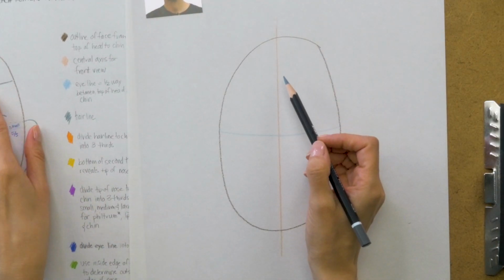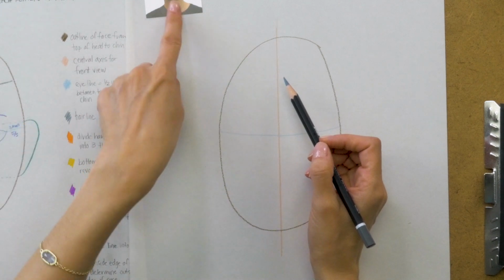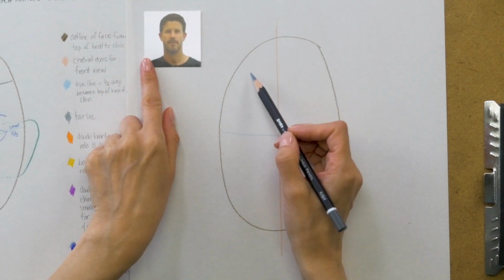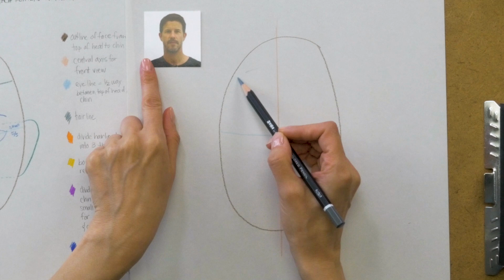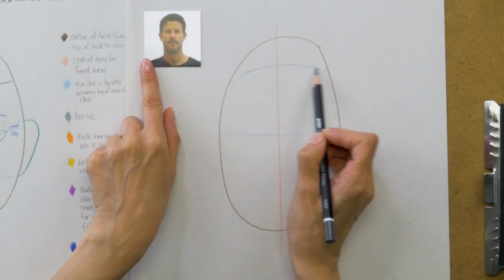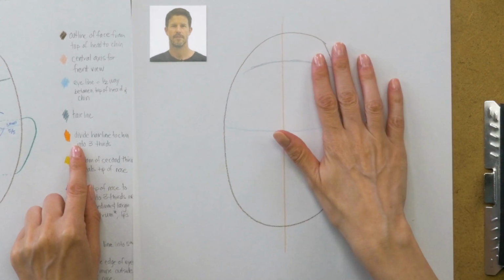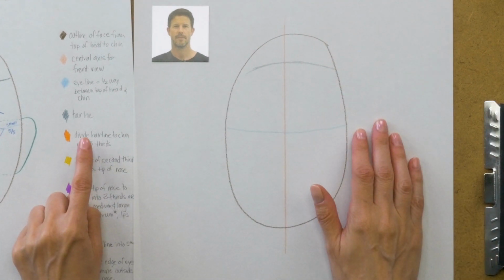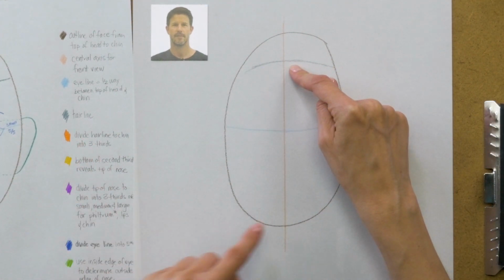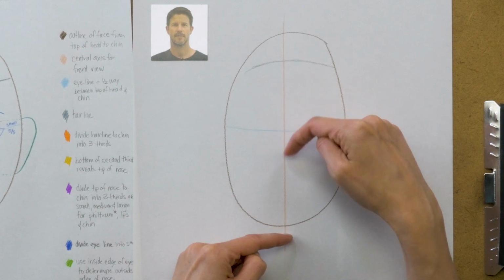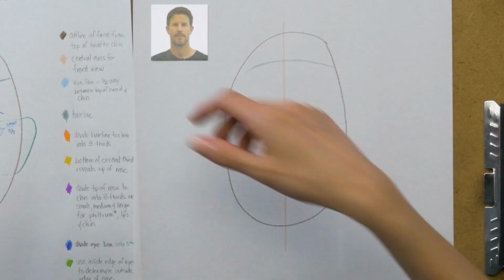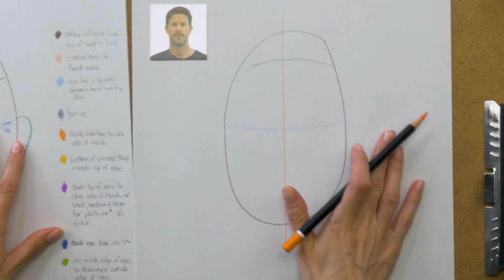So I'm going to just make up a hairline here, or I could actually use Parker's, and Parker's looks like it's about here. Okay, so that's the hairline. Next step is that I'm going to divide from the hairline to the chin into equal thirds. And this just helps me to place the other features that I'm about to do.